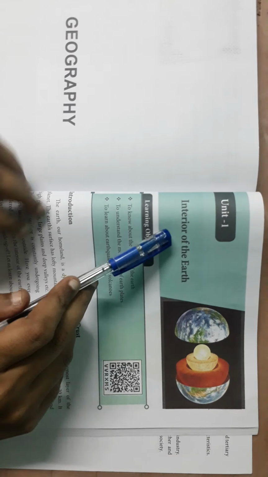Shall we start today's session? Today we are going to see about geography. Geography Unit 1. Last week we saw about civics, right? Civics first lesson, equality. Today we are going to see about Geography Unit 1, interior of the earth. Okay? Is it clear, dears? Interior of the earth. Unit 1, interior of the earth, page number 145.